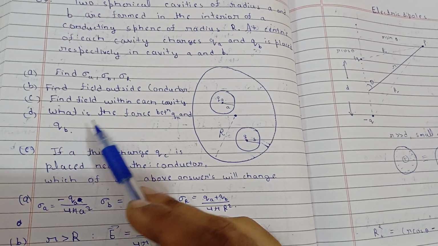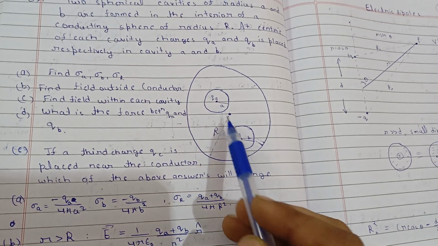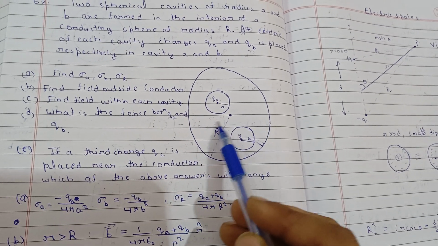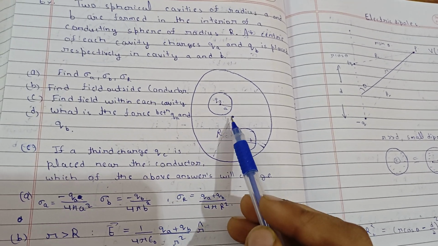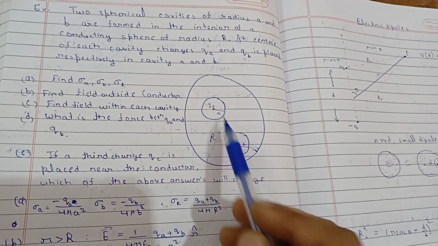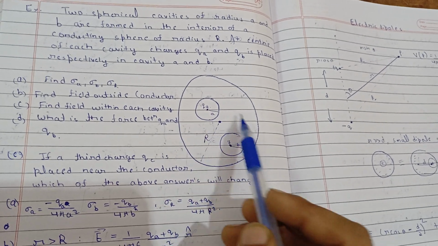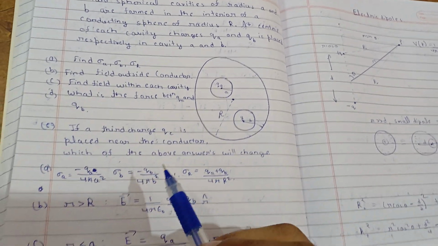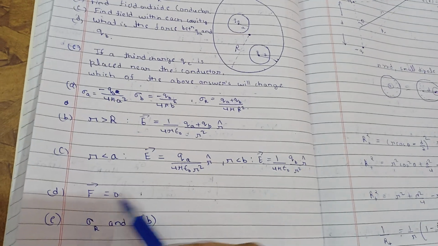Now part D is: what is the force between qa and qb? There is no penetration of electric field inside this conductor. The electric field can't penetrate. That's why the charge in one cavity won't affect anything in the other. So there will be no force between them, that is 0. So this part D is 0.